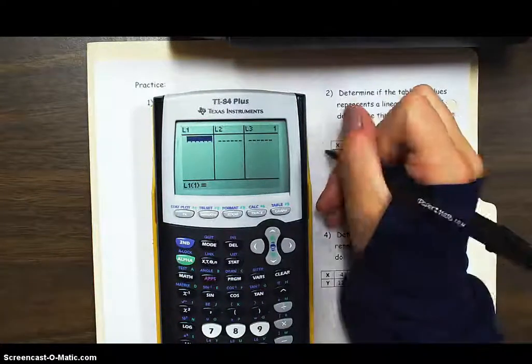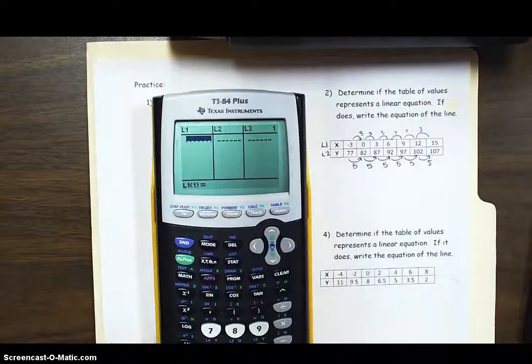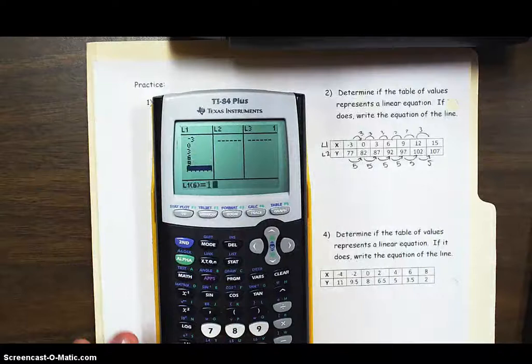Now I'm going to type in the lists. L1 is going to be my x's, L2 is going to be my y's. So let's type it in. -3, enter. 0, 3, 6, 9, 12, 15.